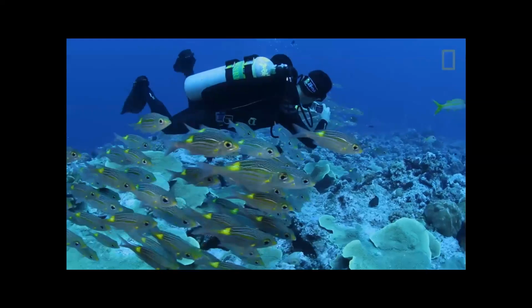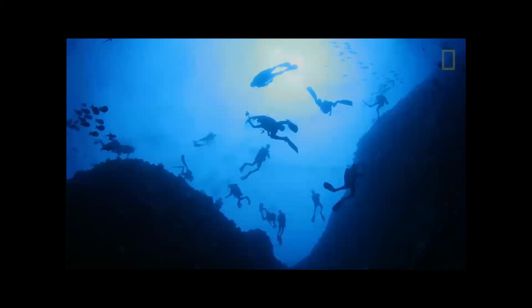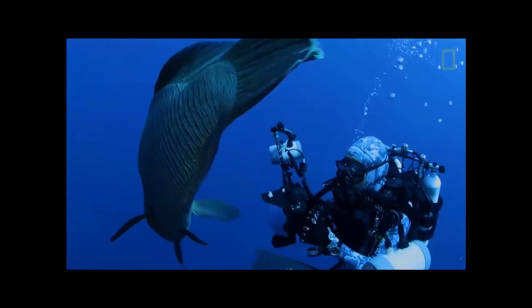It's bringing tourism into the area. Fish is worth more a mile than it is down here.